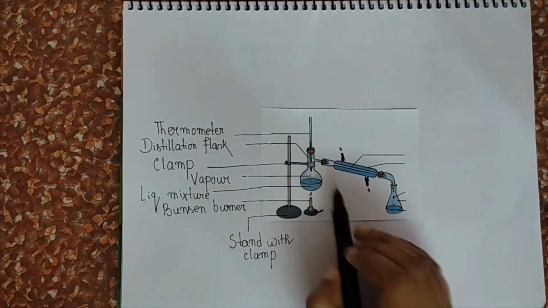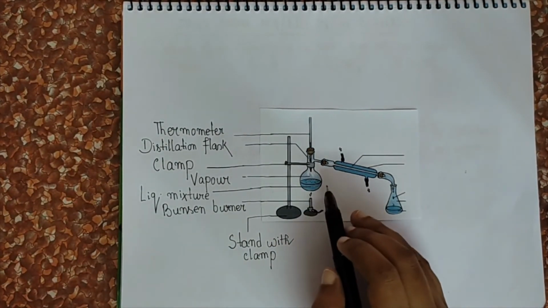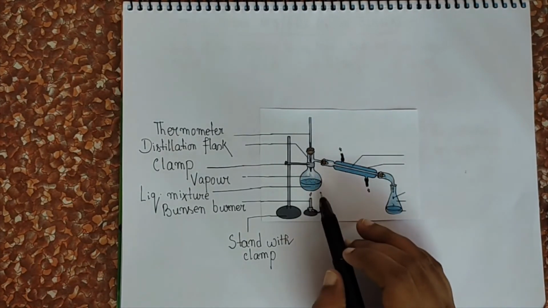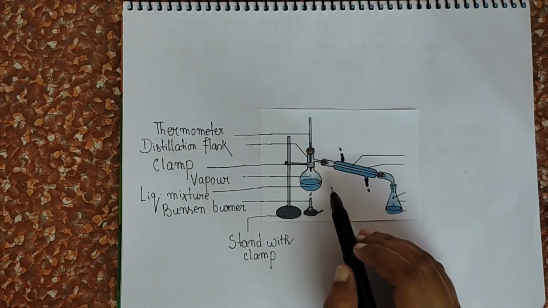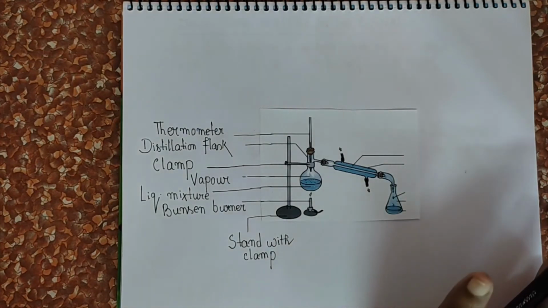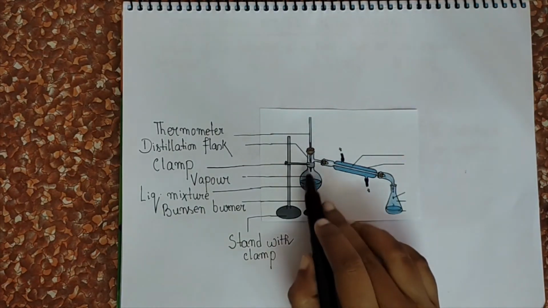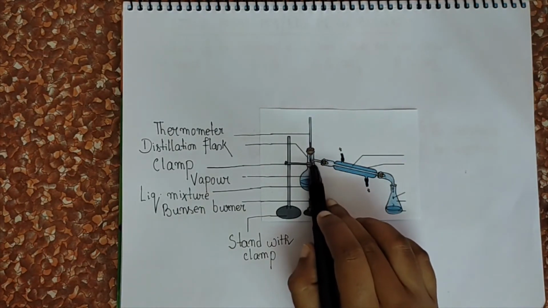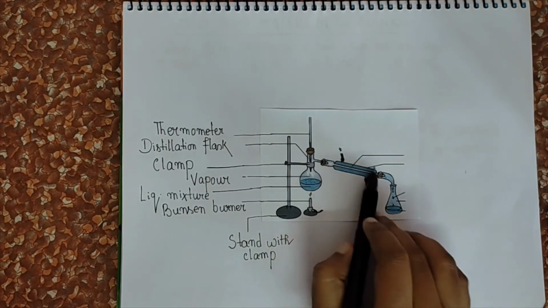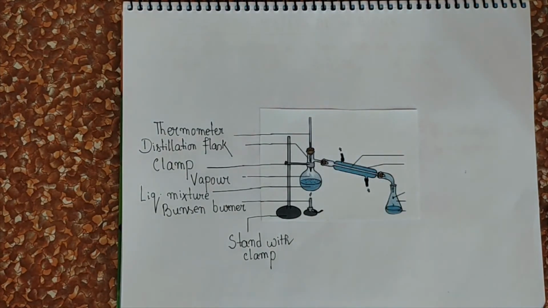Now when I heat the mixture, either solid-liquid or liquid mixture, what will happen? The liquid will turn into its vapor state, so some vapor will be produced. Now the vapor will come into this part, where it will be condensed again, because we can't collect the vapor state.